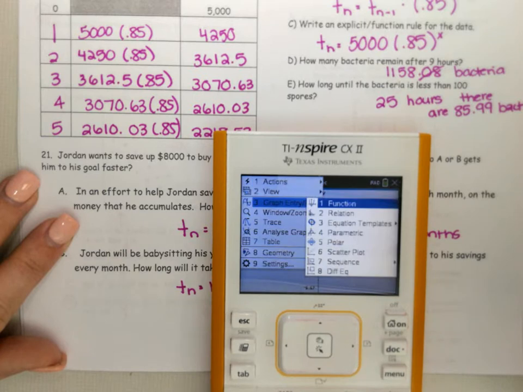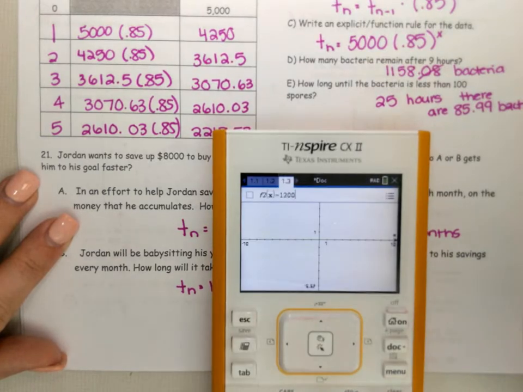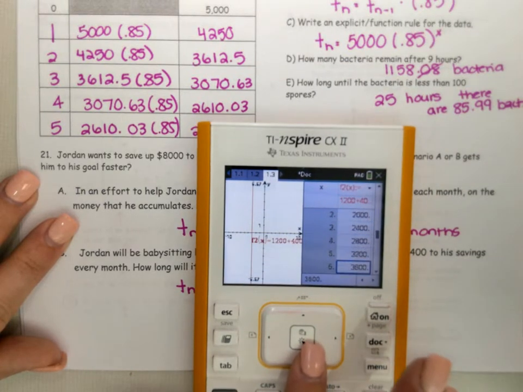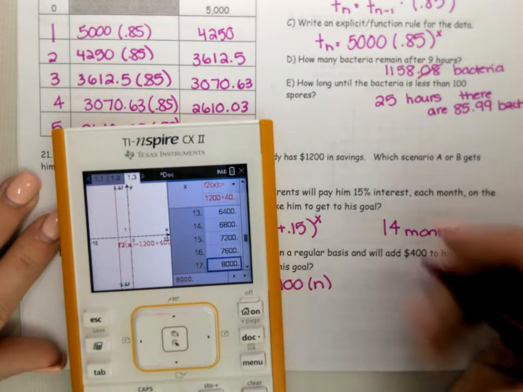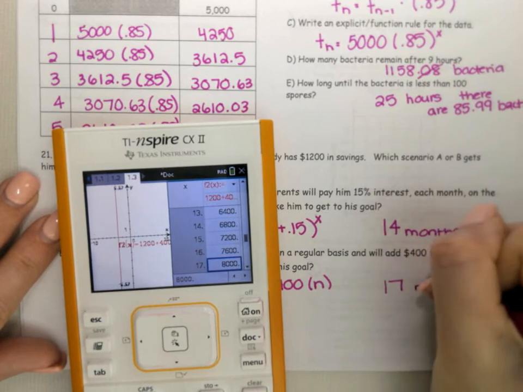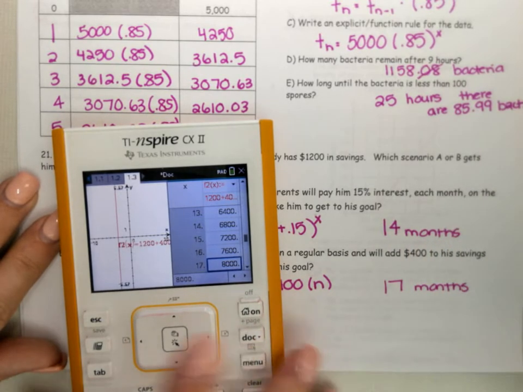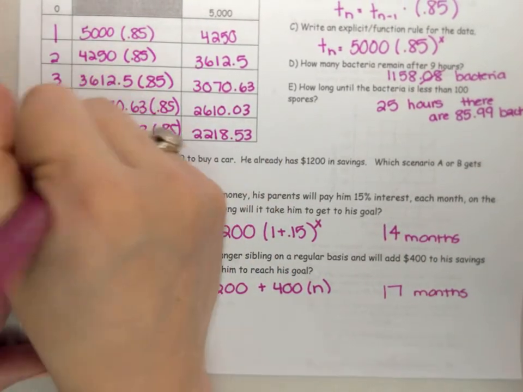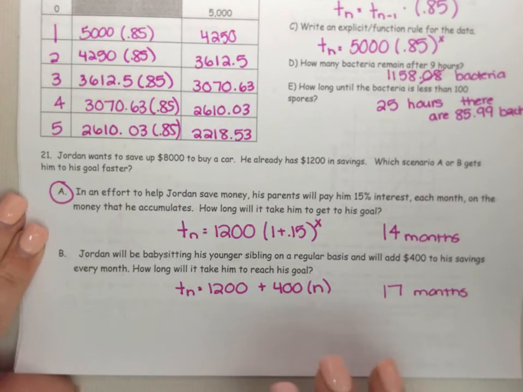Menu 3-1, $1,200 plus $400 each month. Control T. So to get to that 8,000, it will be after 17 months. So he is better off if his parents will give him 15%.